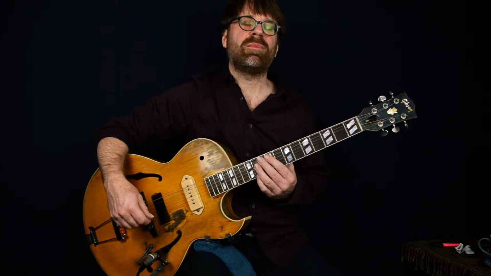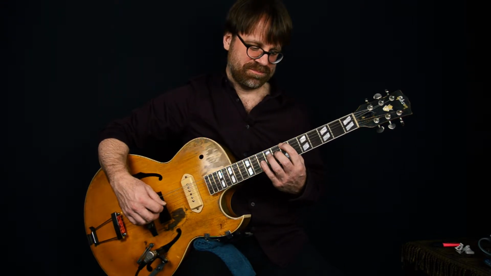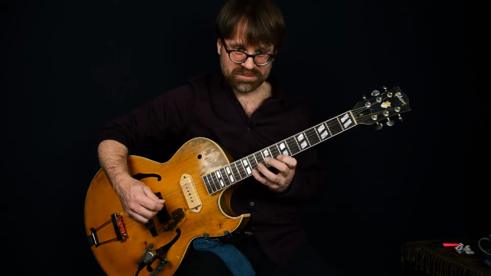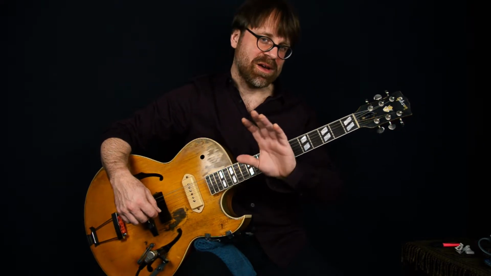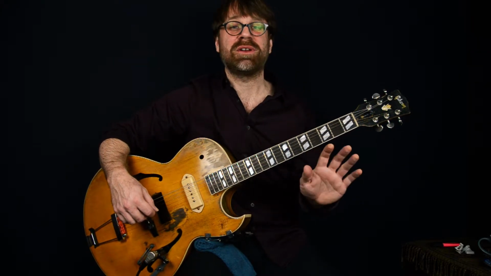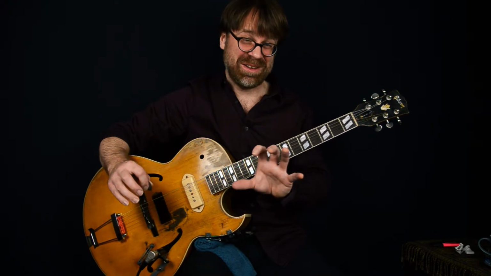So if I have the harmonic series from B, I actually have a B major triad. This will come later as our dominant for E minor. So it's already implied in these two notes we are doing here.